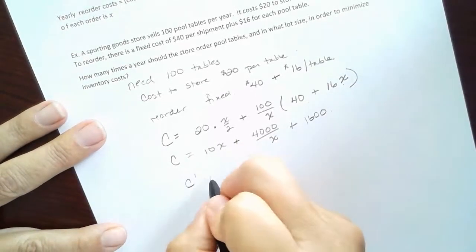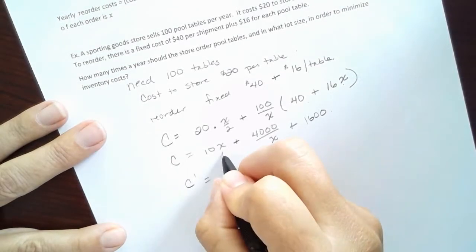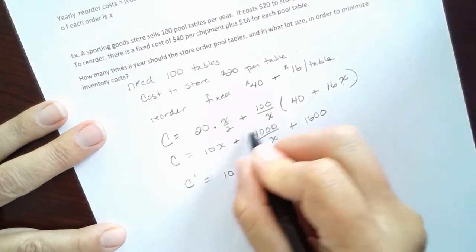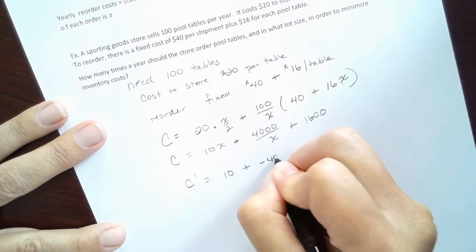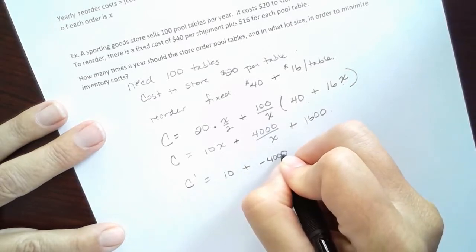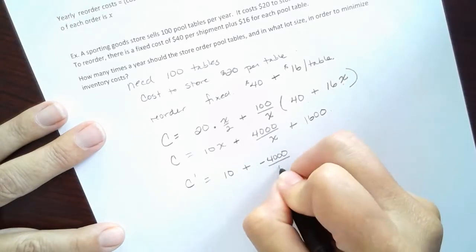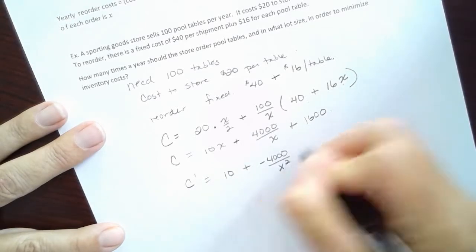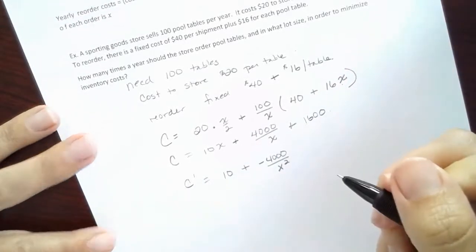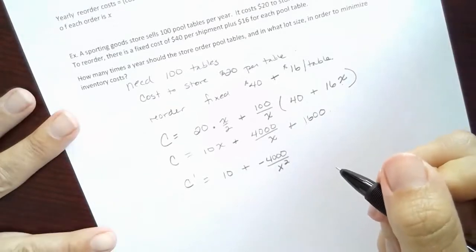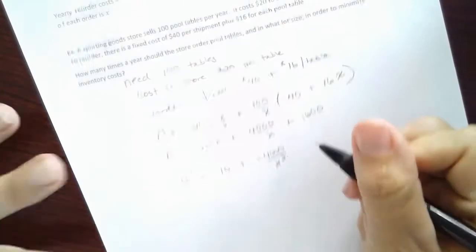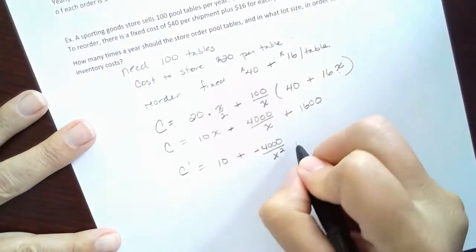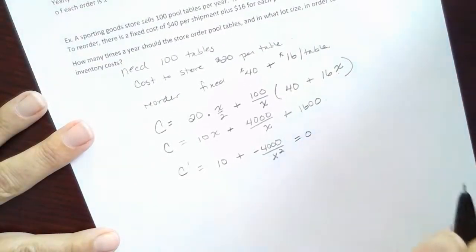So the first derivative then is going to be 10 for the first term, plus, again, this is going to be 4,000 times x to the negative 1. So plus negative 4,000 times x to the negative 2, which is really negative 4,000 over x squared, plus 0. Again, 0 doesn't make any sense in the context of this problem. We're not going to order 0 items if we need 100 over the course of a year. So let's go ahead and set this equal to 0 and solve.